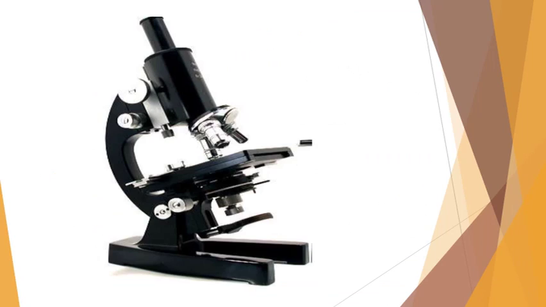So here in this slide I indicated to you the illuminating parts of the microscope. So here we have a mirror, or illuminator.